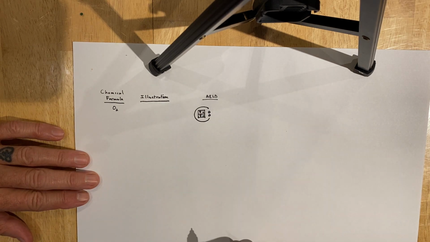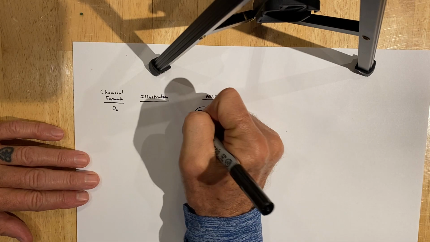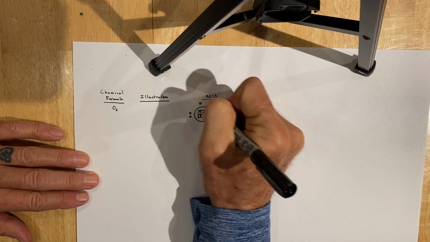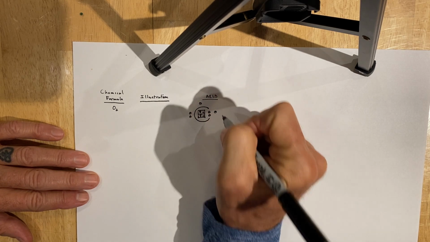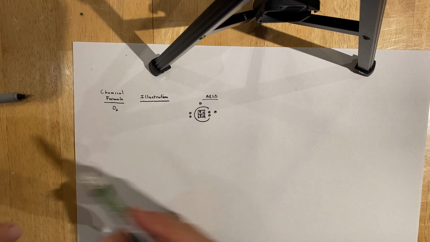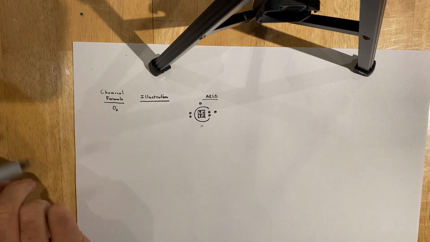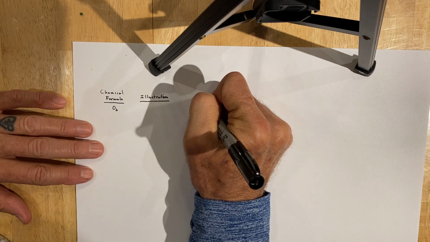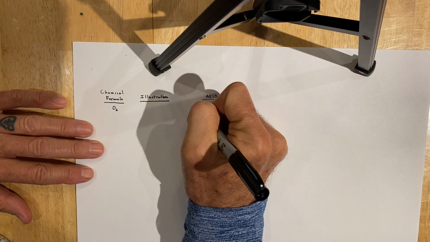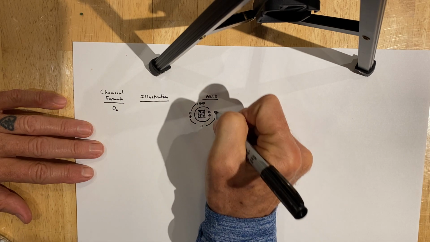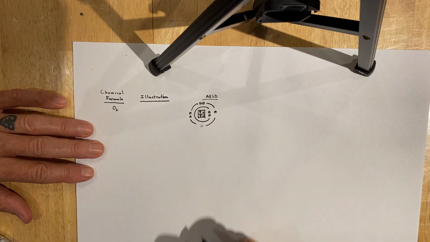And then it's a member of group 6A, so it has 6 valence electrons. 2 in the 2s, 1 in this 2p, 1 in that 2p, and for right now I'm going to place this 2p in pencil and then go back and finish off the 6 valence electrons there. So in essence, oxygen has a total of 6 valence electrons.